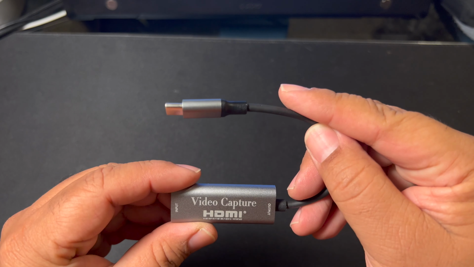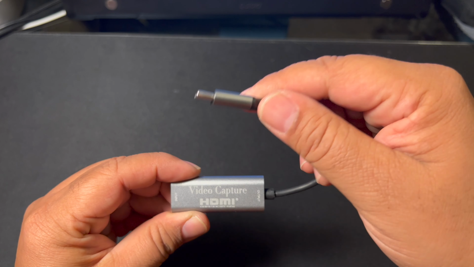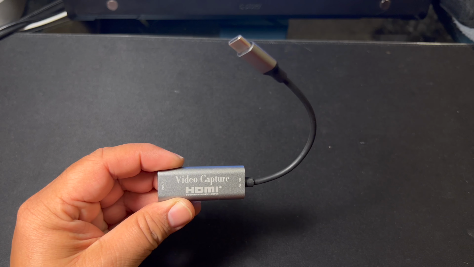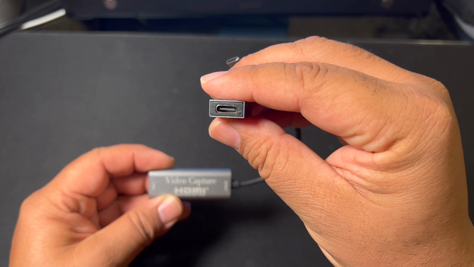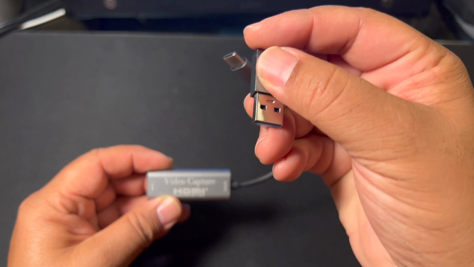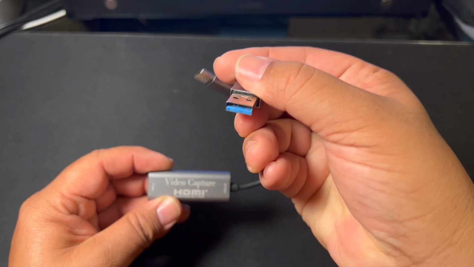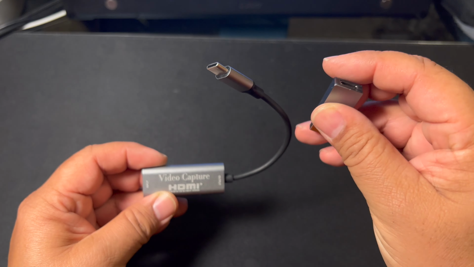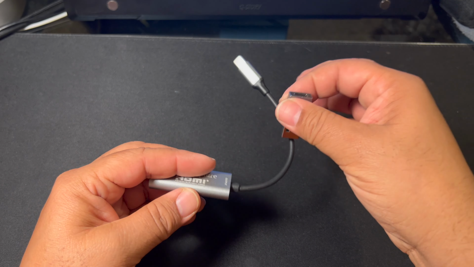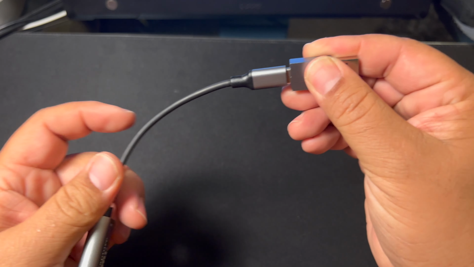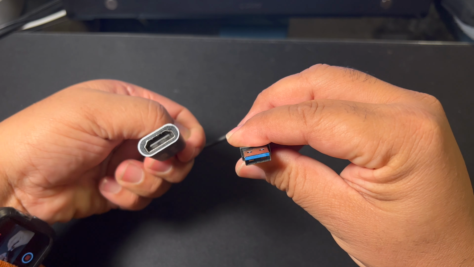video capture device. And of course it's USB-C, and this particular one, and I'll put up links for all of this in my description, comes with a USB type A to USB-C adapter. That way if you're connecting it to a system that doesn't have USB-C, then you just simply connect it that way, right?